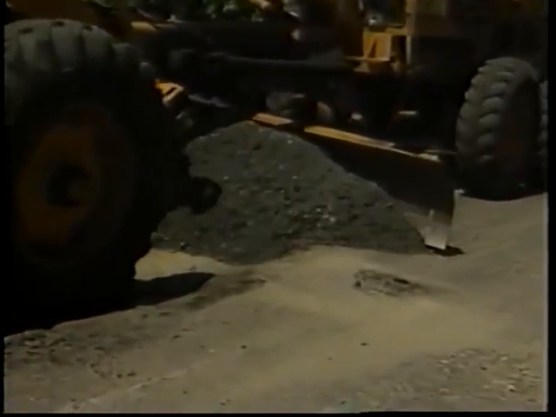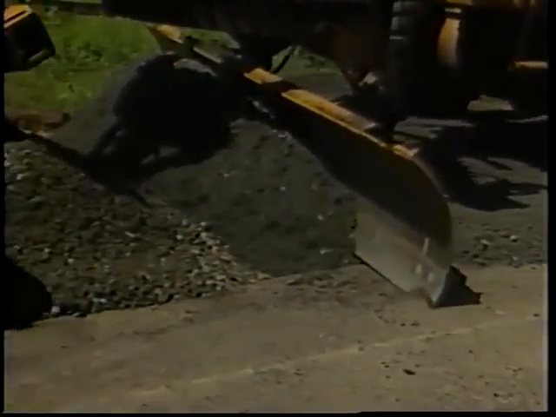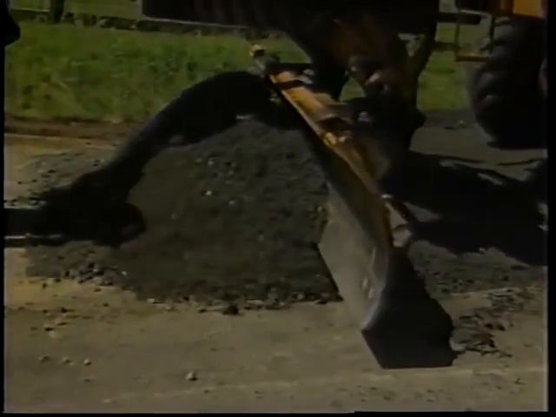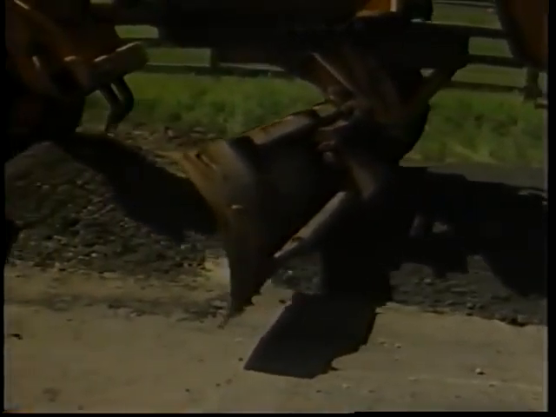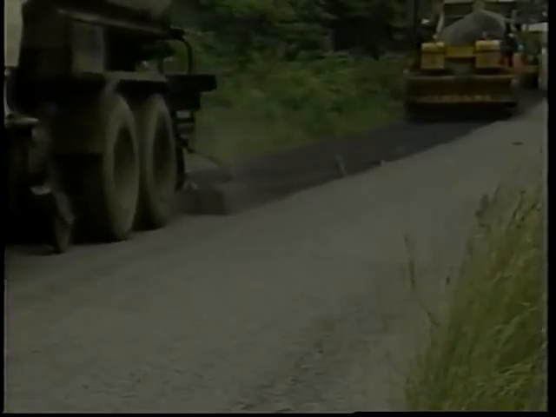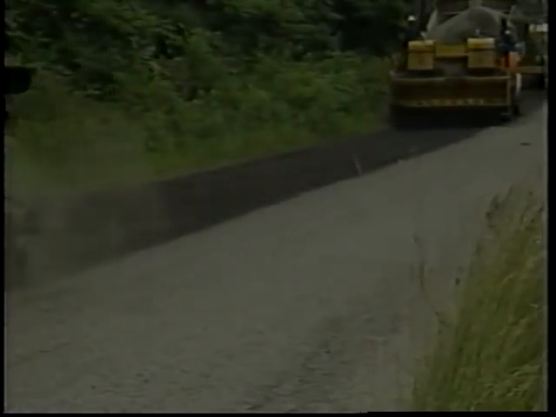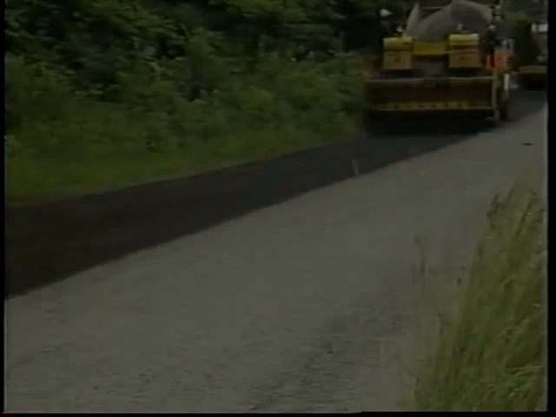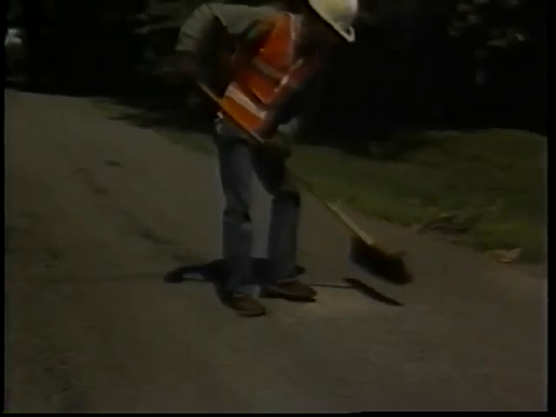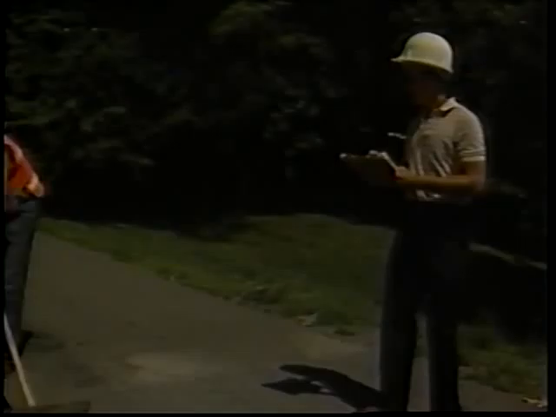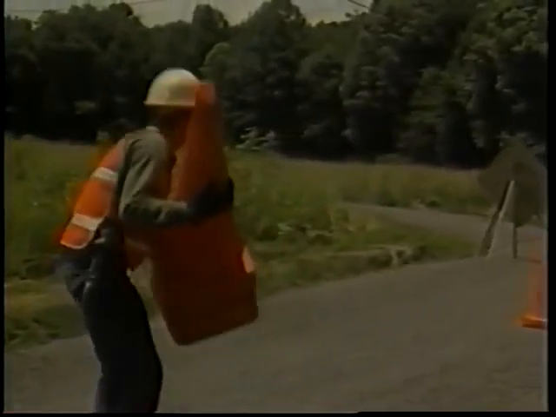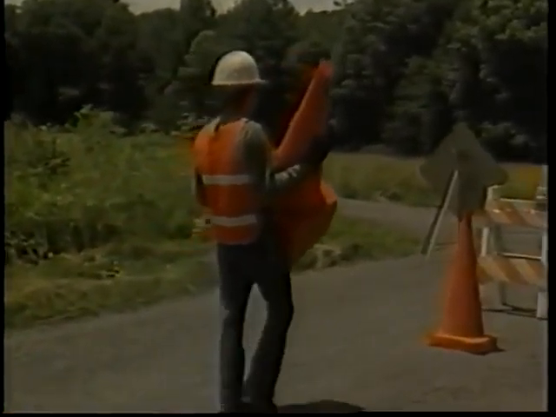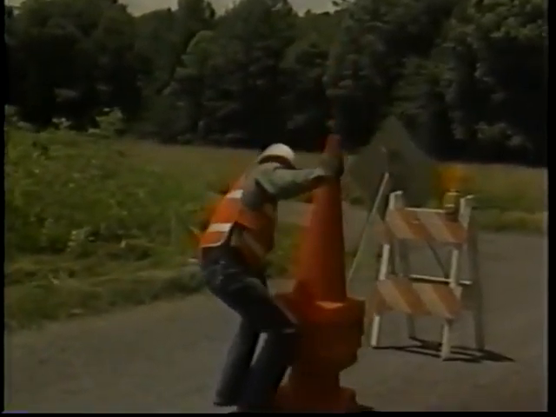Step 6. Replace the base. Use approved material and compact each layer to the same elevation as the surrounding granular base. Step 7. Replace the pavement surface as originally constructed. Step 8. Clean the worksite. Sweep the area clean of any loose aggregate and other unwanted debris. Step 9. Remove the traffic control devices. Pick them up in the reverse order of their placement.